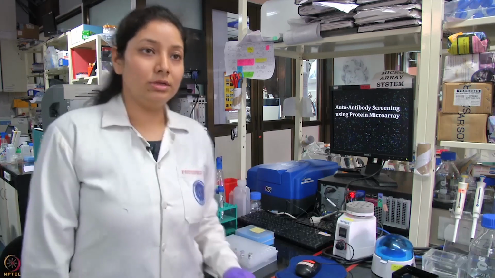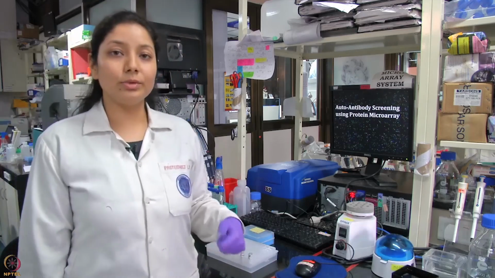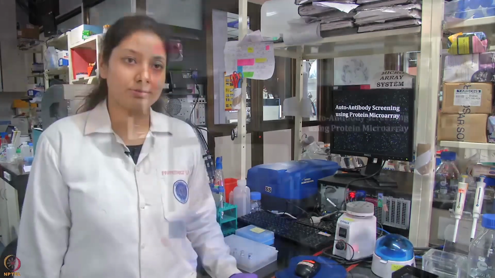Hello all, today we will be talking about one of the applications of protein microarray in cancer research, which is to detect the presence of autoantibodies in cancer patients. I am Nikita Gehoy and I am currently a senior PhD student working on detection of autoantibodies in cancer patients. So, let's start with the basics of protein microarrays.